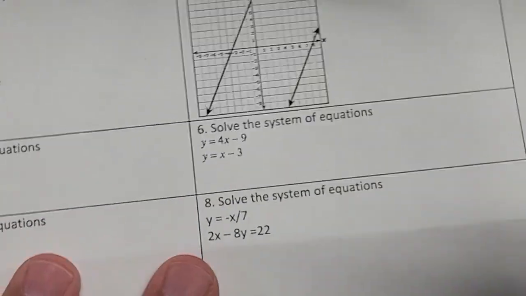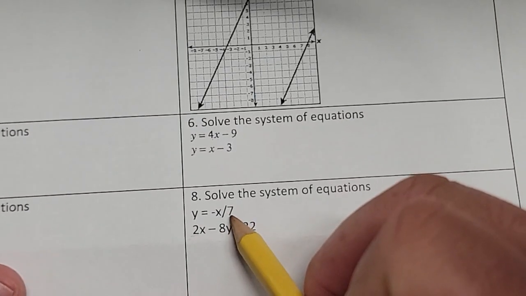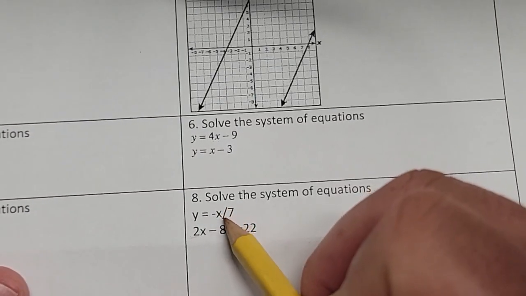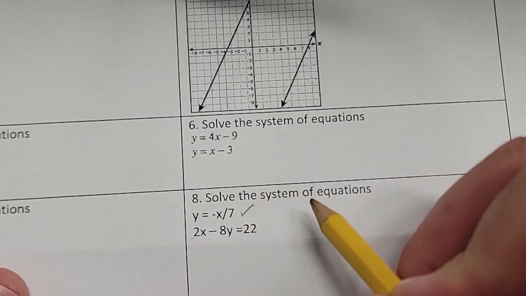Like, let's say for number 8. Number 8, you have y equals -x divided by 7. So that's a fraction. It's supposed to be a fraction. But the y is by itself. So you put this in Desmos, it's ready to go.